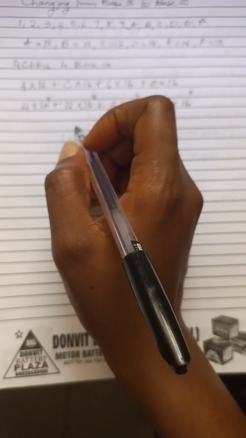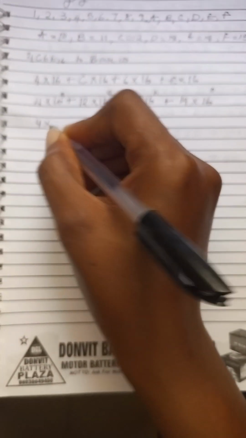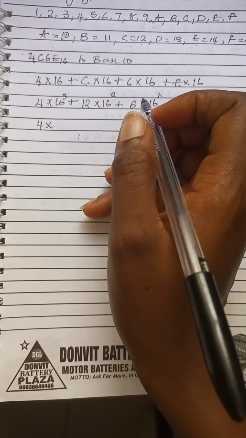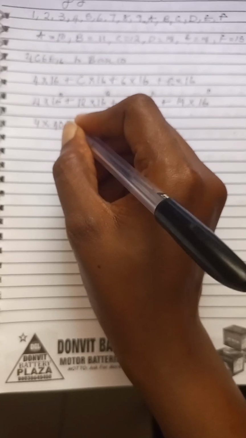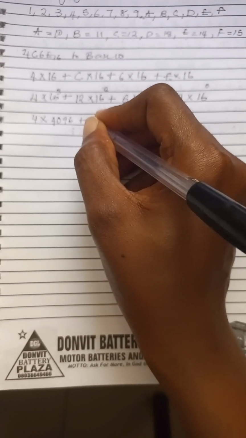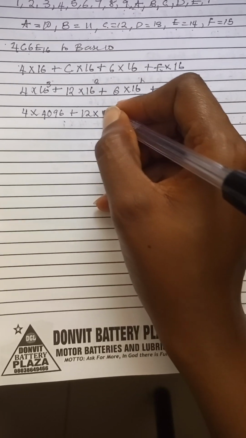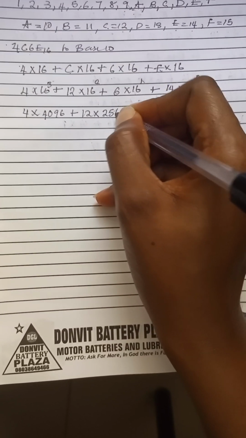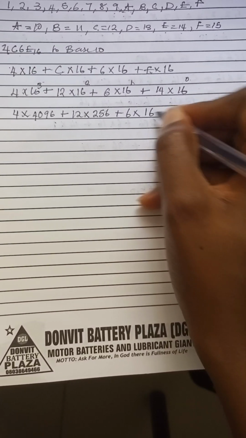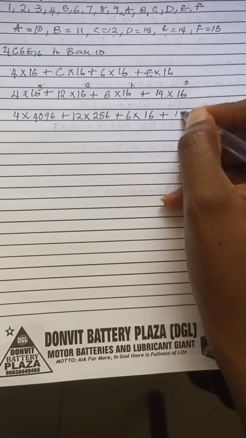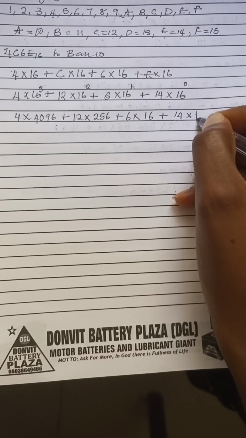Then we're going to be making use of our calculator. So this will give us 4 times 16 raised to power 3. 16 raised to power 3, this is 4096. Plus 12 times 16 raised to power 2, this is 256. Plus 6 times 16 raised to power 1 is 16. Plus 14 times a number raised to power 0, we know is 1.